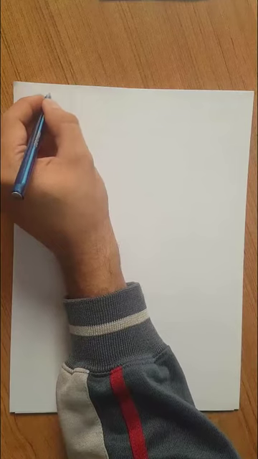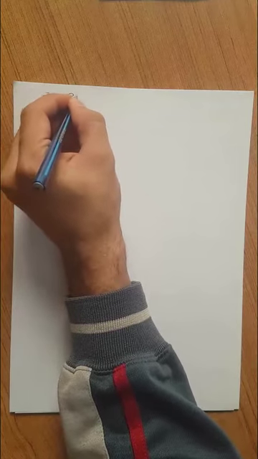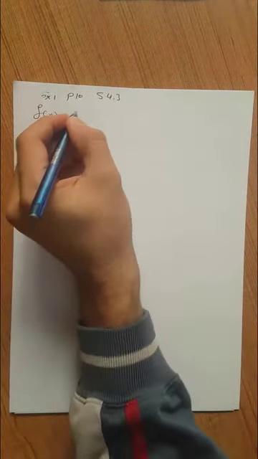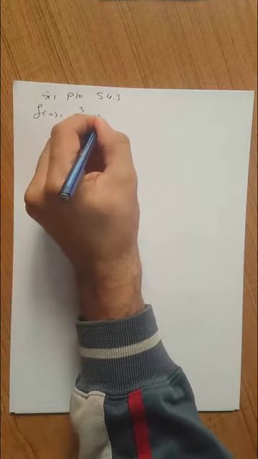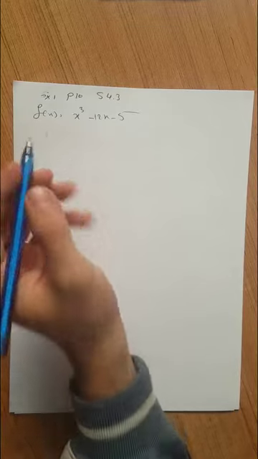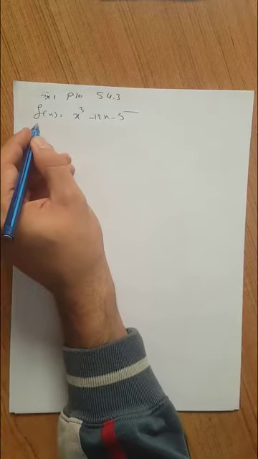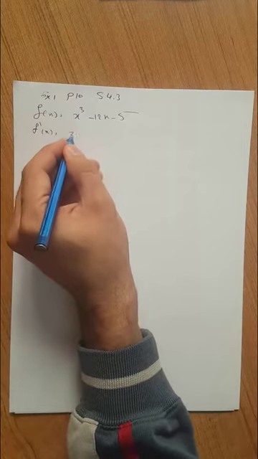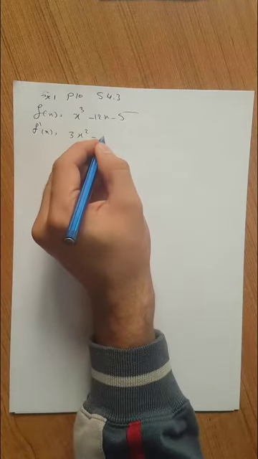Example 1 in page 10, section 4.3, we have what? We have the function f of x is equal to x cubed minus 12x minus 5. In that case, if you want to find the increasing or decreasing, you need what? You need the first derivative. So the first derivative will be 3x squared minus 12.